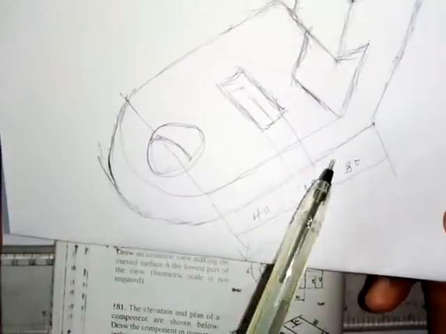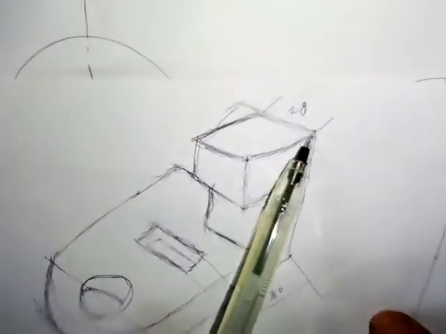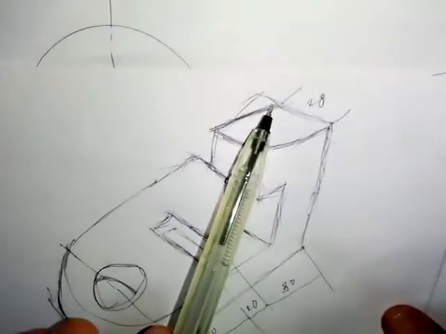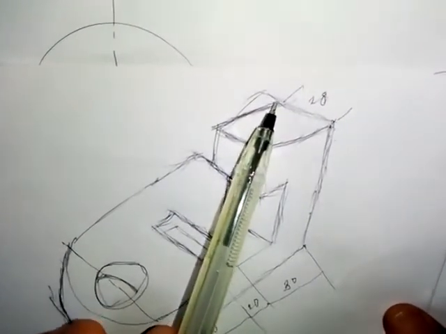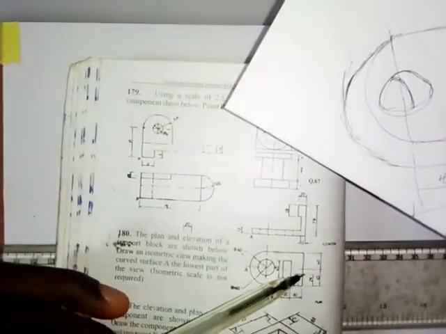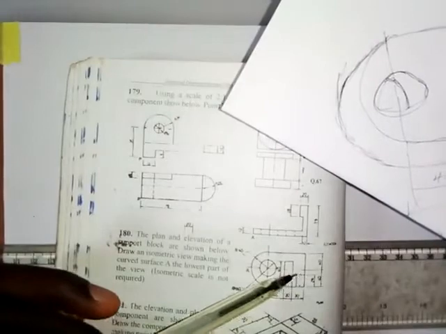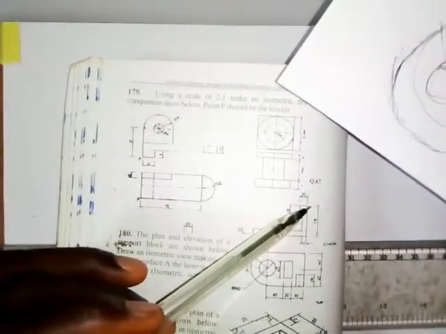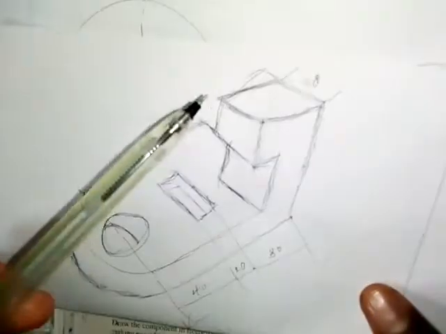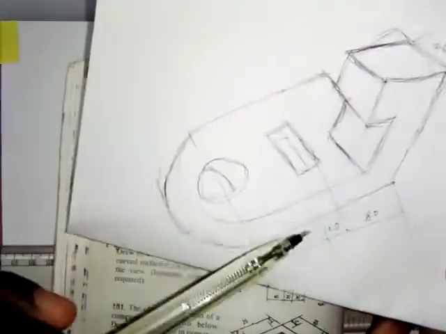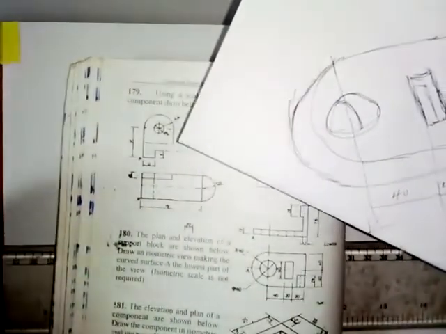I didn't put all the dimensions there. From here to here is 28, as we have in the diagram. And then the distance from here to here is 20, as written in the question.